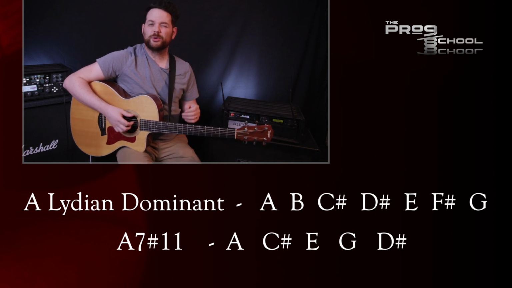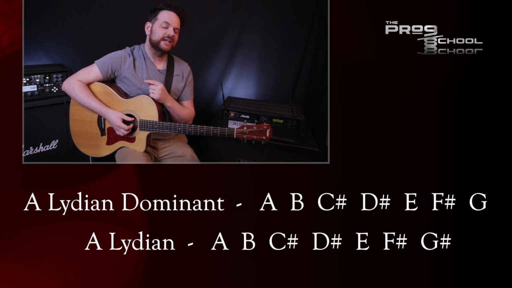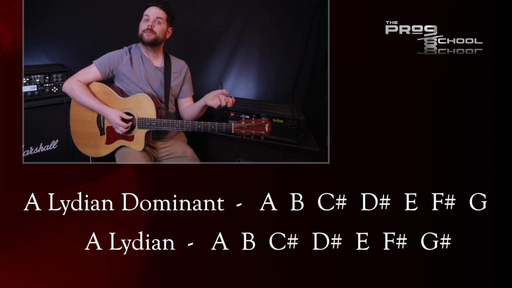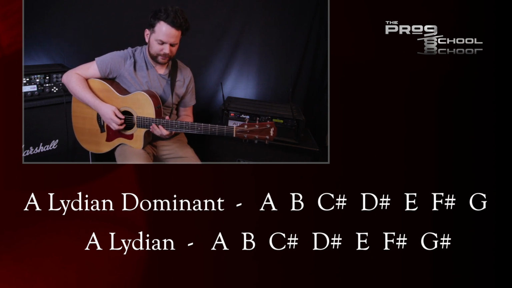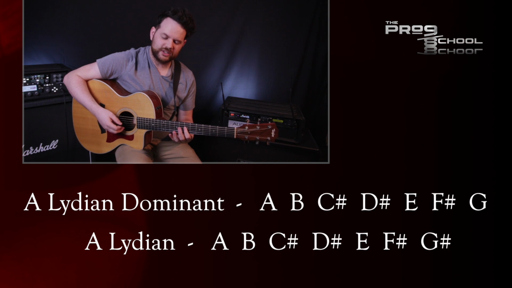You can think of this as the more dissonant outside cousin of Lydian. It only has one note different from Lydian. Lydian has a major 7th and Lydian dominant has a minor 7th. So here's Lydian. Here's Lydian dominant.